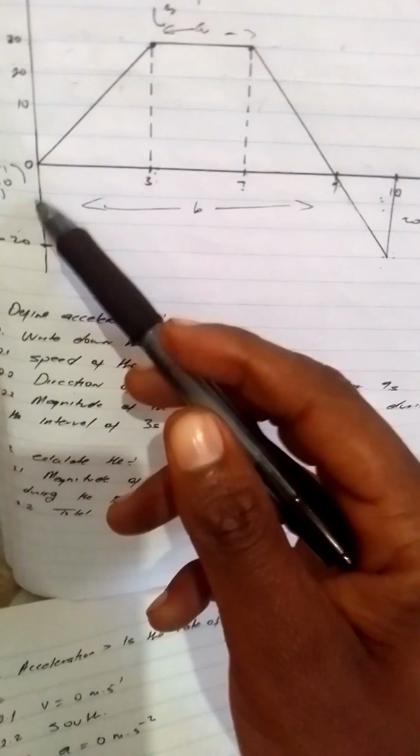For the first triangle, the base is 3 minus 0, and the height is 30, so 1 over 2 times 30 times 3.